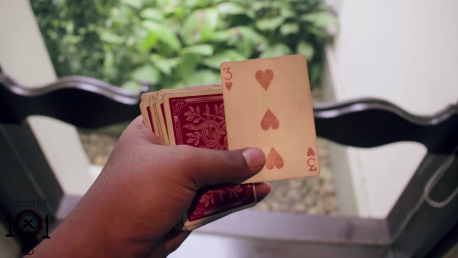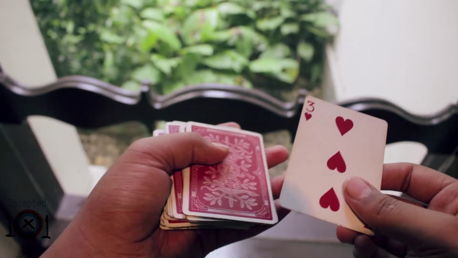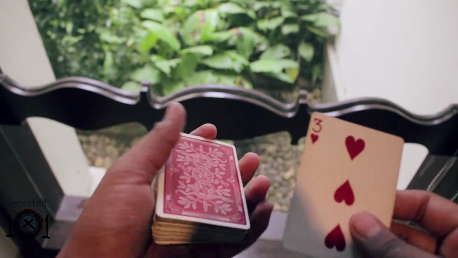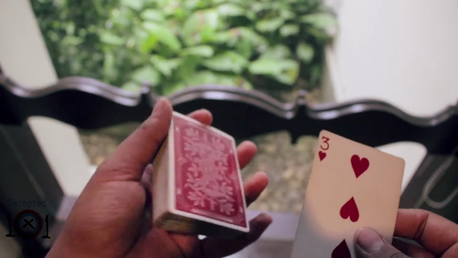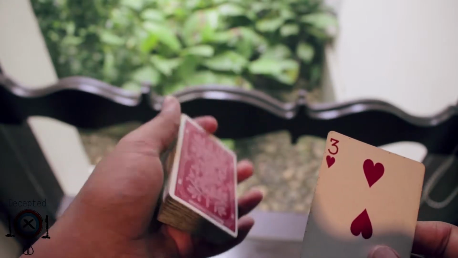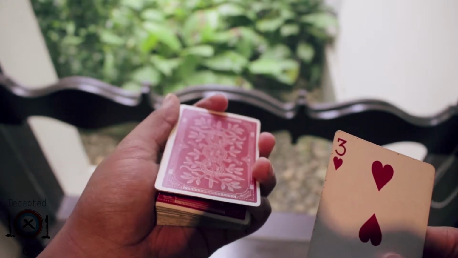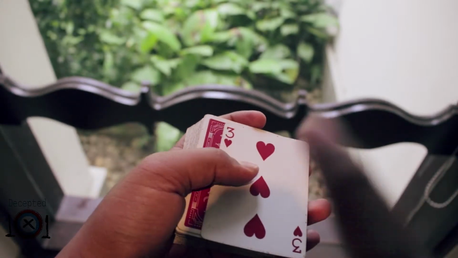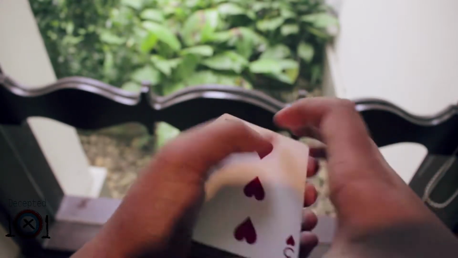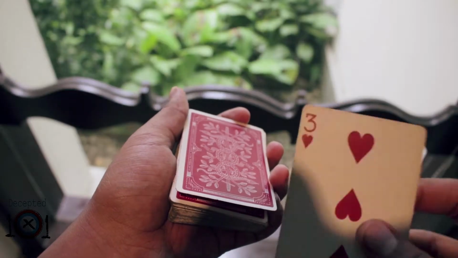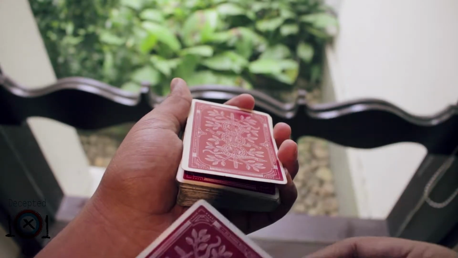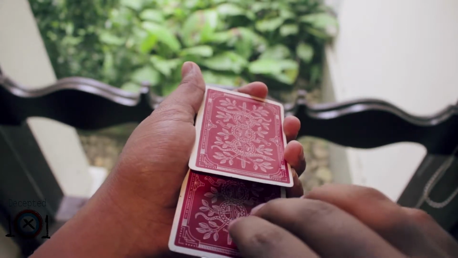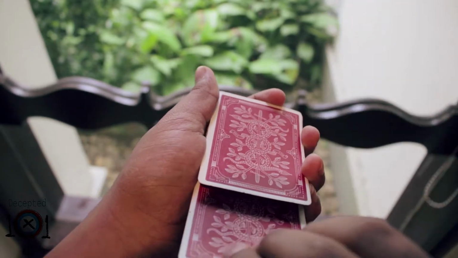So now you're gonna take the 3 and place it second from the top. To do that you can do a Herrmann pass and many other things, but the easiest and the best way to do it is the Marlo Tilt, okay? If you don't know how to do the Marlo Tilt, just go over here and learn that right now. So you just do the Marlo Tilt and place it second from the top of the deck, and from this angle they can't actually see that it's going there.